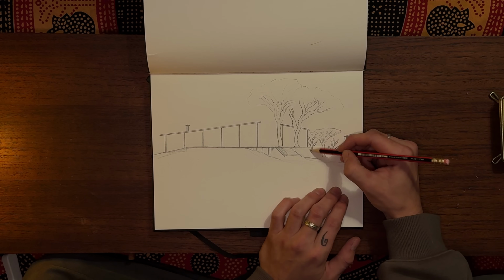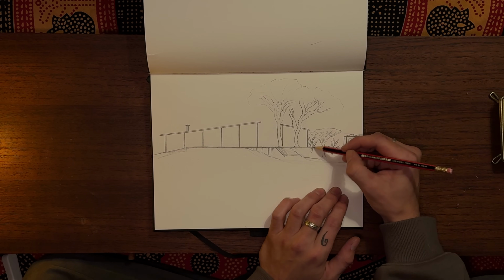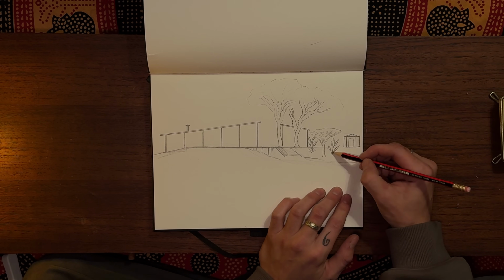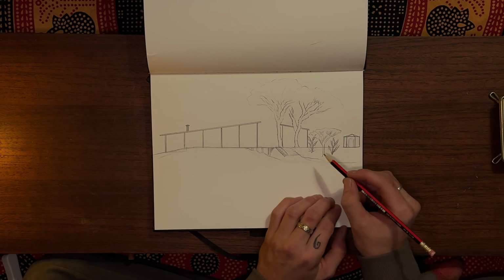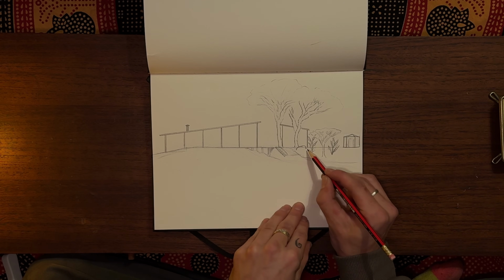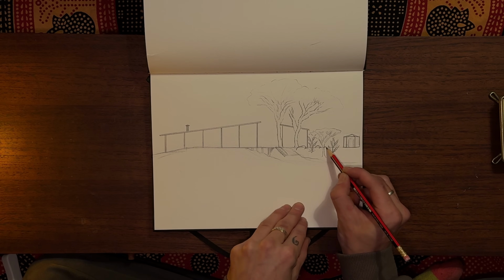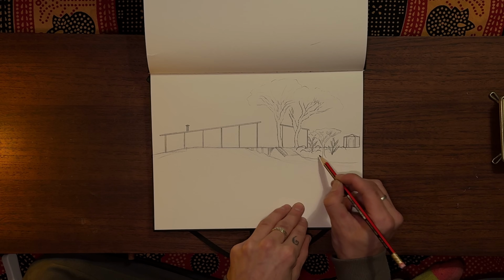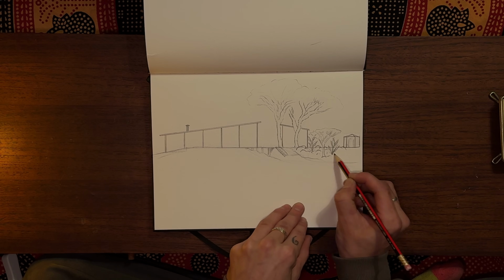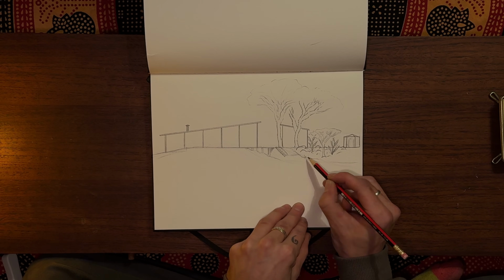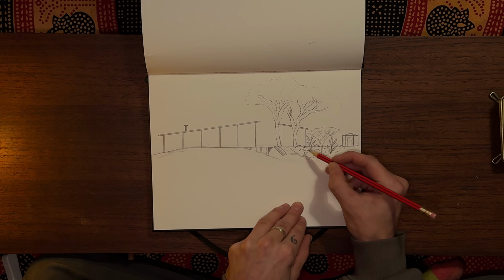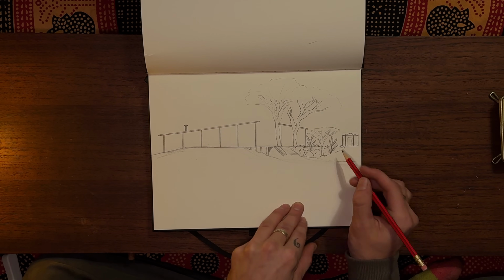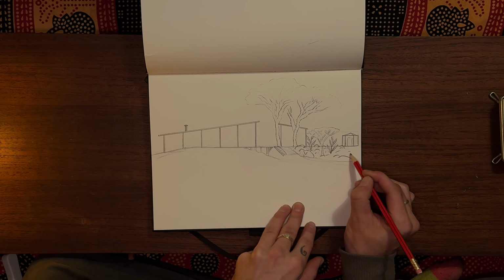But then we'll also just kind of use bushes around other little details just to bring some depth into there, and then once we do that we can start doing some shading.